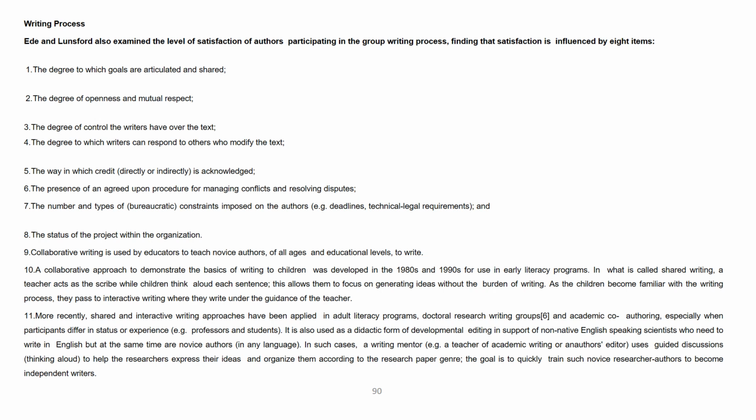Collaborative writing is used by educators to teach novice authors of all ages and educational levels to write. A collaborative approach to demonstrate the basics of writing to children was developed in the 1980s and 1990s for use in early literacy programs. In what is called shared writing, a teacher acts as the scribe while children think aloud each sentence. This allows them to focus on generating ideas without the burden of writing.